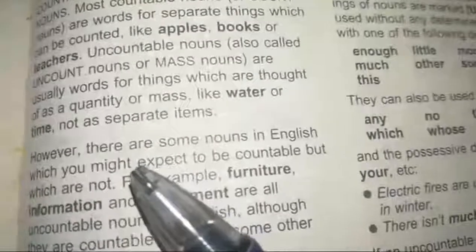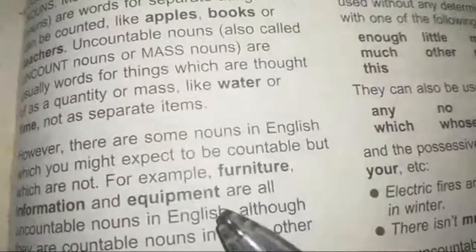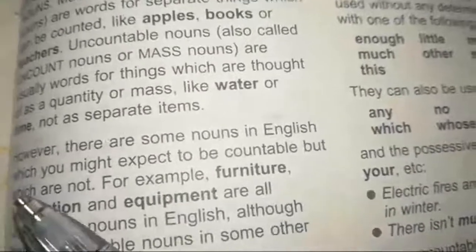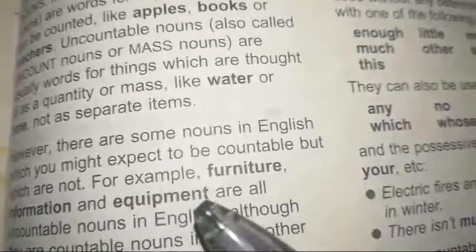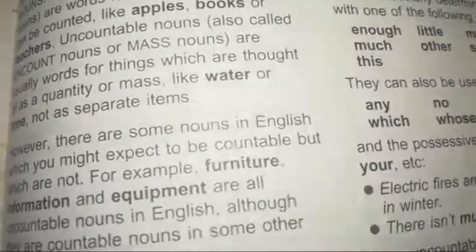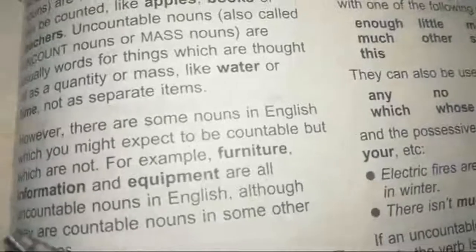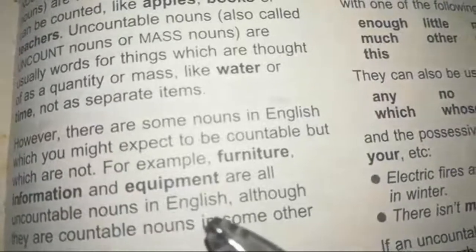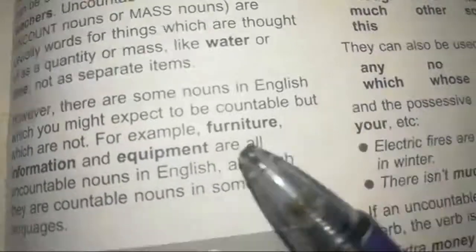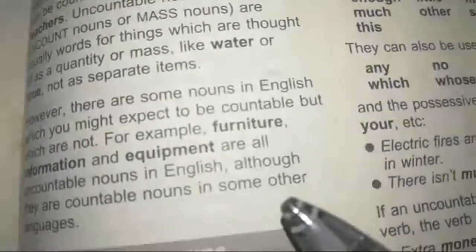However, there are some nouns in English which you might expect to be countable but which are not. For example, furniture, information, and equipment are all uncountable nouns in English, although they are countable nouns in some other languages.